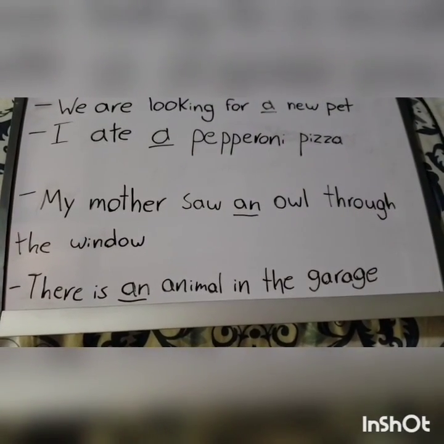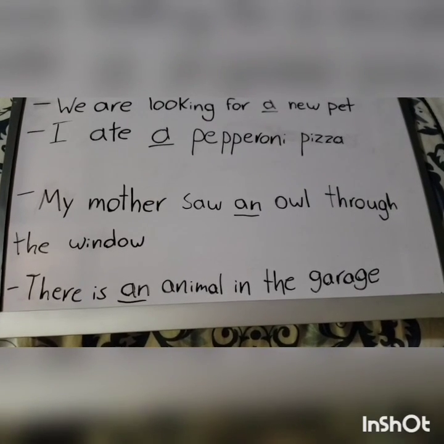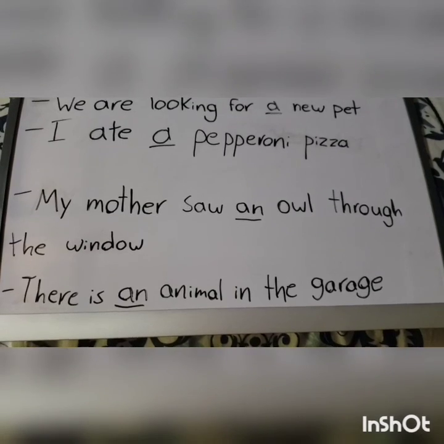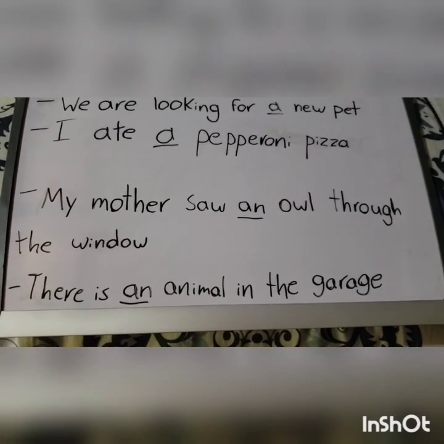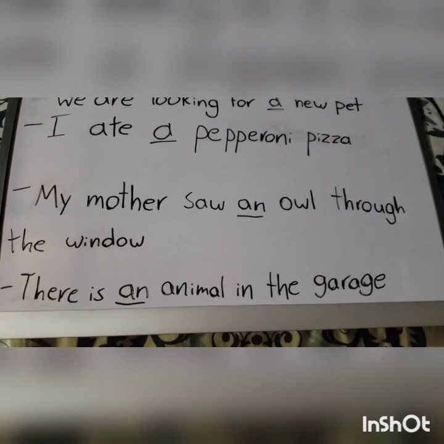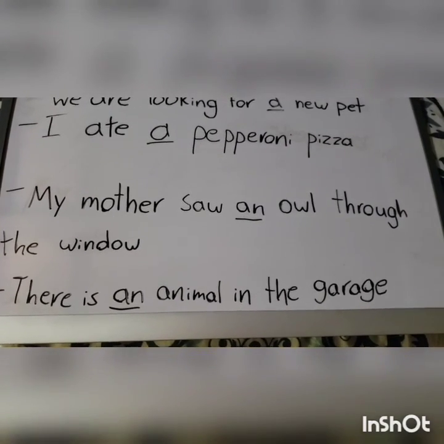My mother saw an owl through the window. We use "an" because the next word starts with a vowel. And it is the same in the next example. There is an animal in the garage. And that is because animal starts with a vowel.